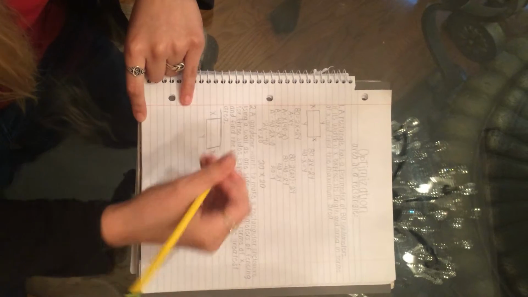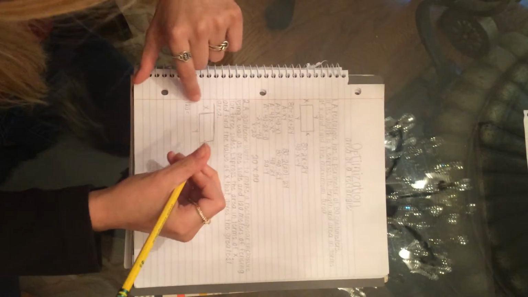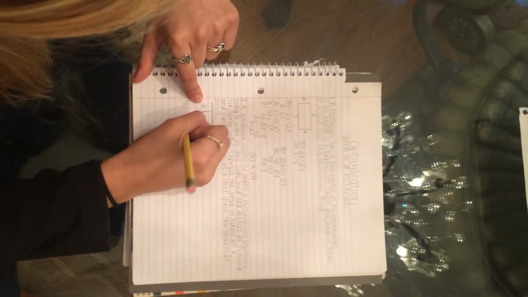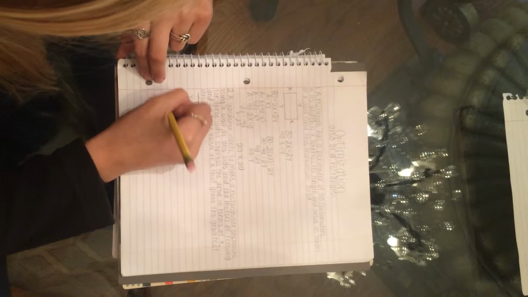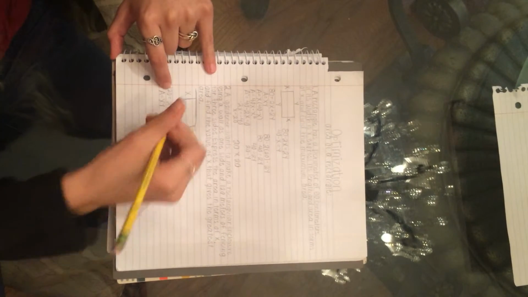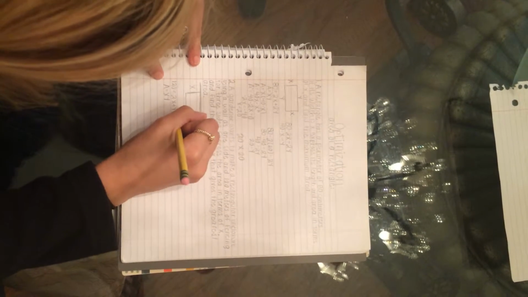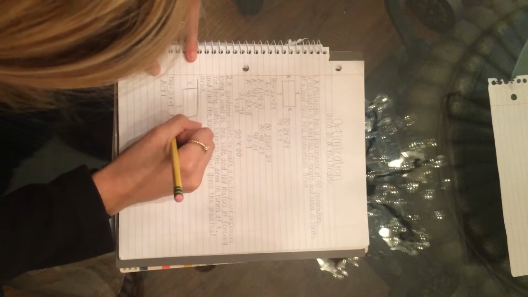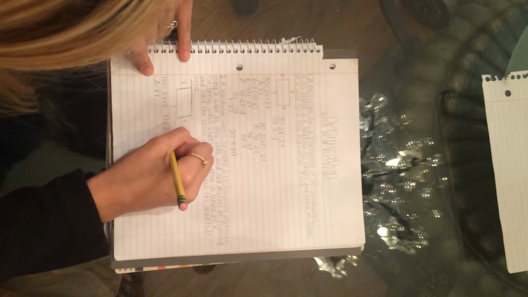And so 120 meters is going to equal our 2x plus y. Then our area, which equals x times y. So we're going to go ahead and find y now. So 120 minus 2x equals y.